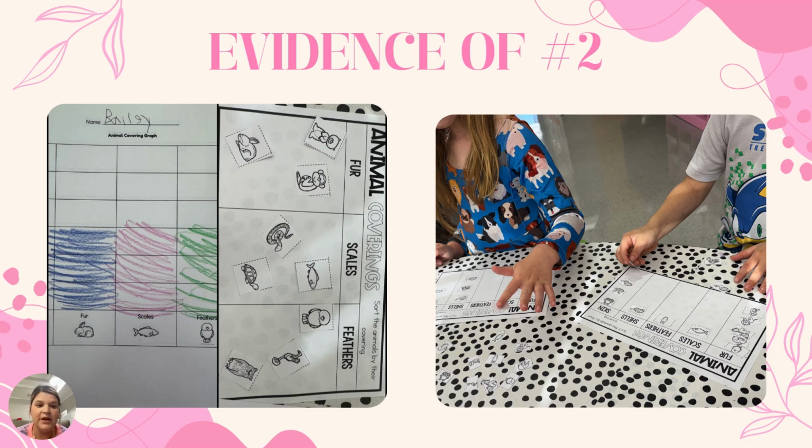So my evidence for number 2, over here on the left side, I have some evidence of my emergent group. So in this activity, they were sorting animals based on their coverings. So this group sorted them into 3 categories.